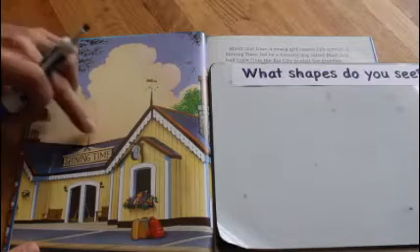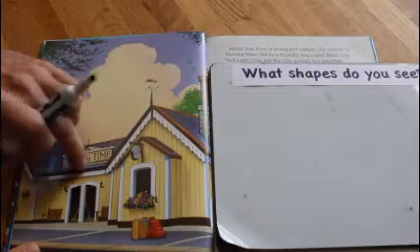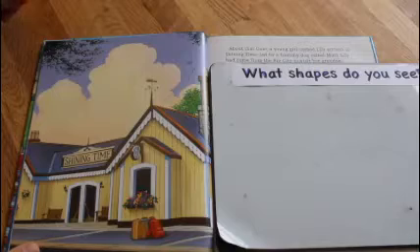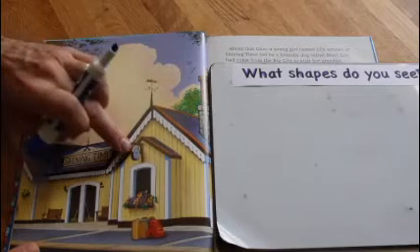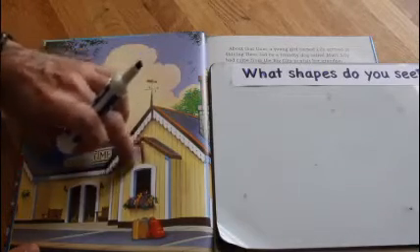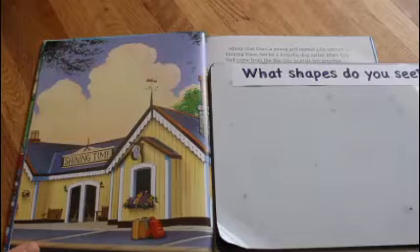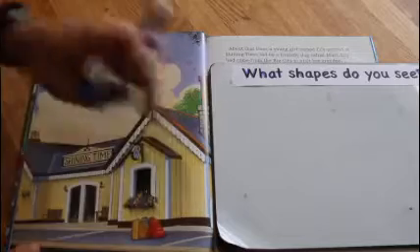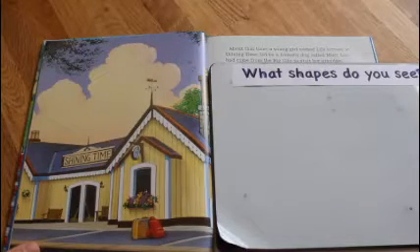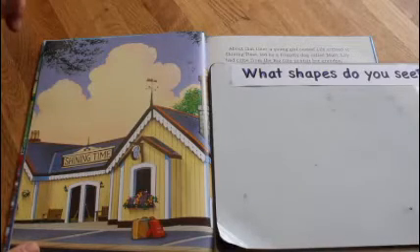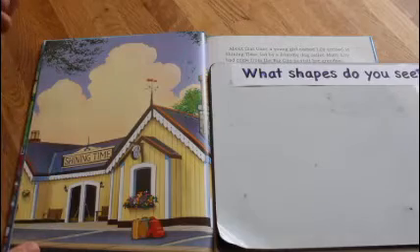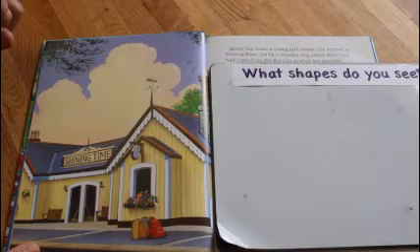Well, I see a rectangle, the sign. 2 long sides, 2 short sides, rectangle. How about the clock? Circle. Can you see the triangle in the roof? What would the back of the bench be? Another rectangle. Many other shapes.